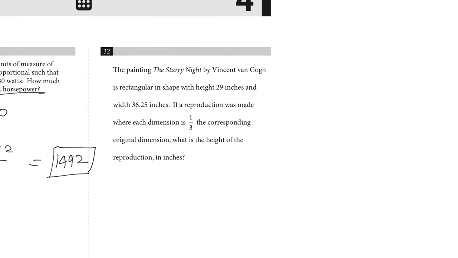The painting The Starry Night by Vincent van Gogh is rectangular in shape with height 29 inches and width 36.25 inches. A reproduction was made where each dimension is 1/3 the corresponding original dimension. What is the height of the reproduction in inches?